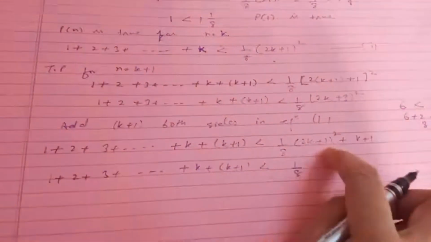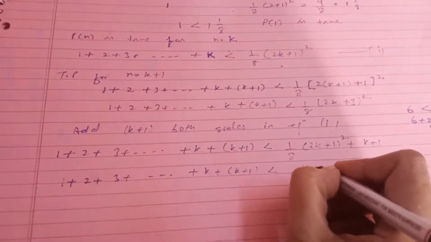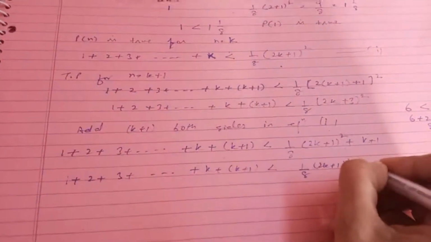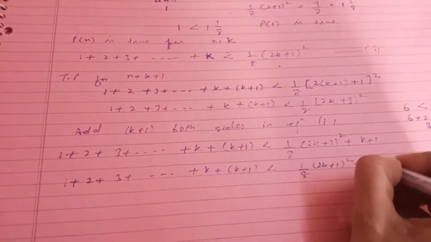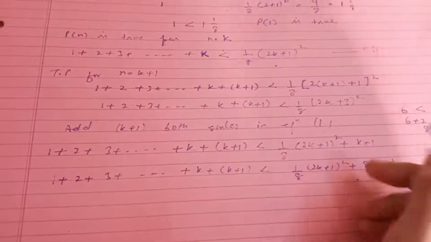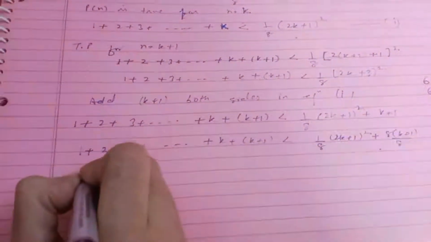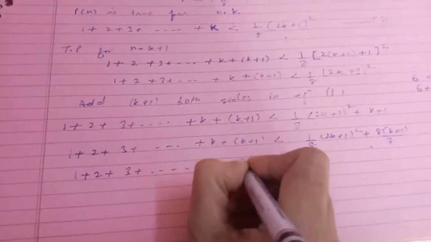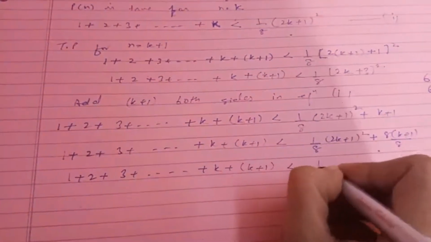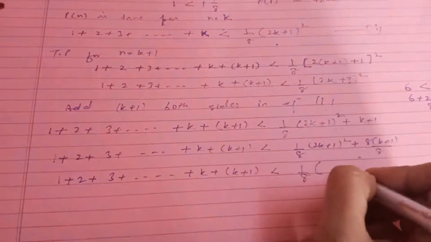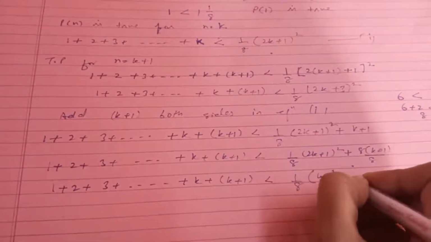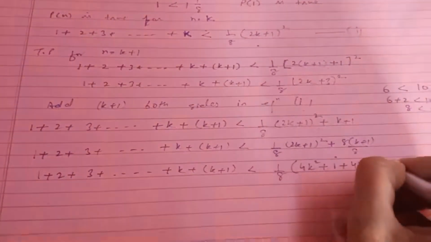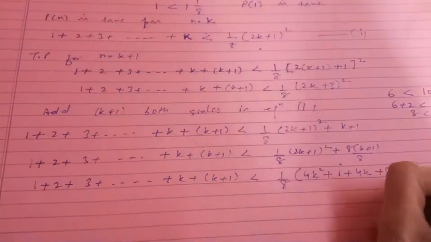What is it? Your 2k plus 1 whole square. So you are going to take LCM here. So it will be your 2k plus 1 whole square plus you are going to write what? That your 8k plus 1 by 8 I can write it. Okay, or one more step I will be showing you how we are going to solve. It is your plus k plus 1 less than 1 by 8. You take common and you solve this one. What will it be? Your 4k square plus what is it? Yours 1 plus 4k and plus what is your 8k plus 8.